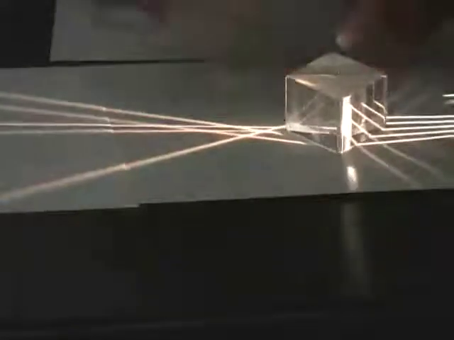They produce convergence. And if I reverse the prisms so that their bases are opposing, they produce divergence. Well, this is the basis on which lenses are constructed.